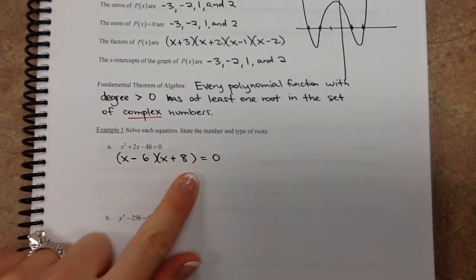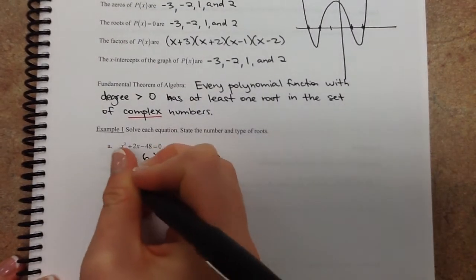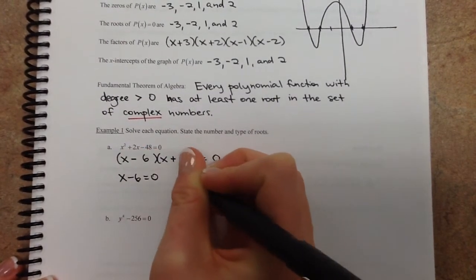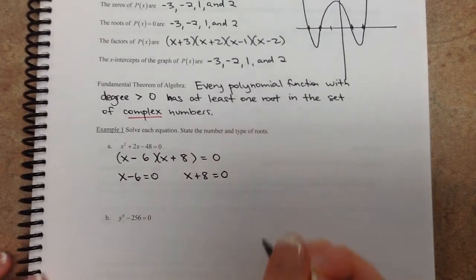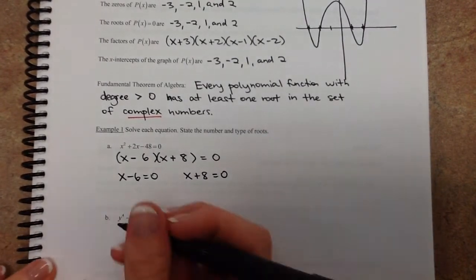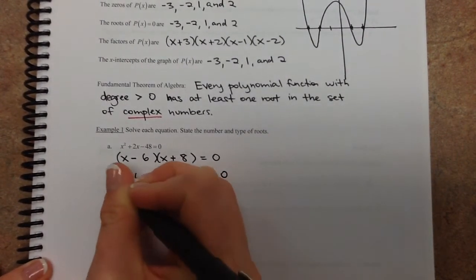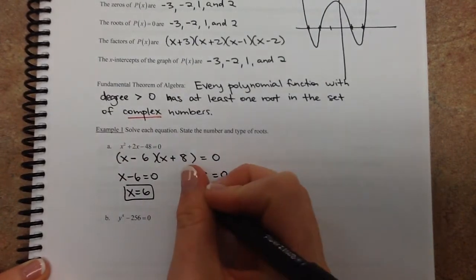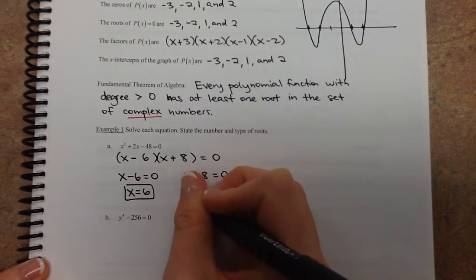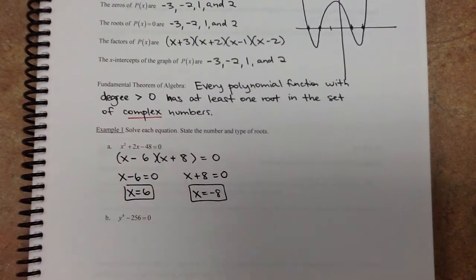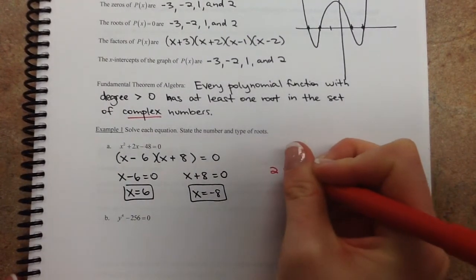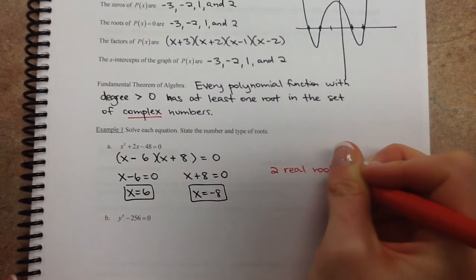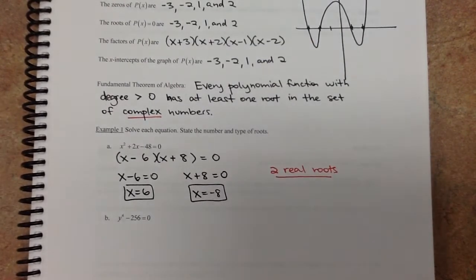Okay, so we set them equal to 0. We take the x minus 6, set it equal to 0, take the x plus 8 and set it equal to 0. Then here we would add the 6 to both sides and we get 6. And here we would subtract the 8 from both sides and we get -8. Okay, so that's the first part, solving. State the number and type of roots. We had two roots, and they were just these nice real numbers. So we had two real roots. That'd be the second part of your answer.